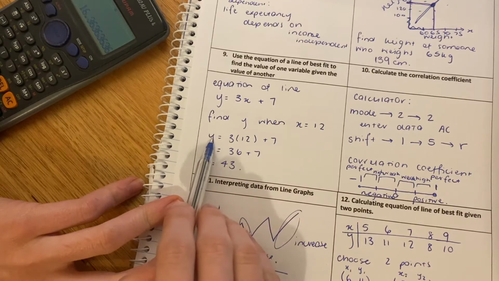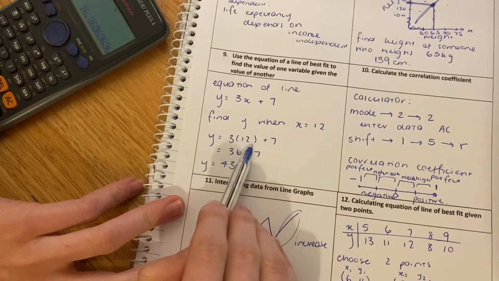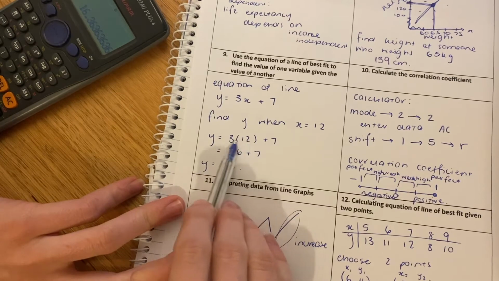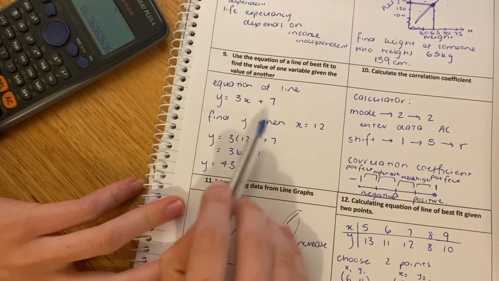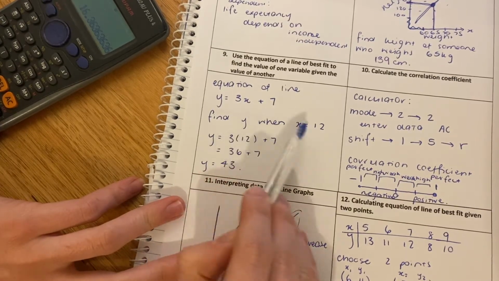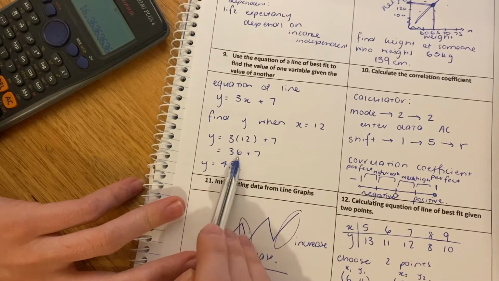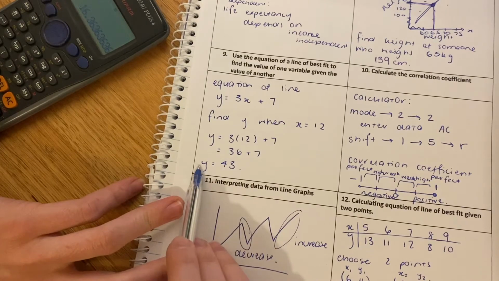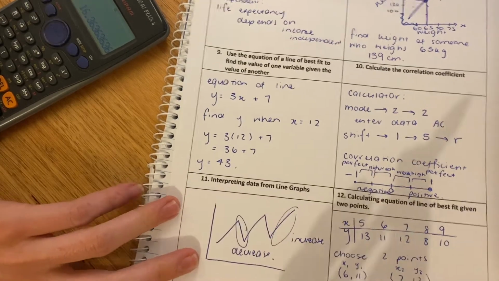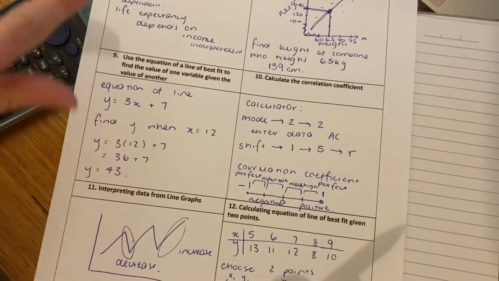So it's going to be y equals 3 times 12 plus 7. So we saw an x here and we subbed in a 12. That's all we have to do. And then we just solve it. So 3 times 12 is 36 plus 7. And then y equals 43. And that's it. That's our y value when x equals 12.